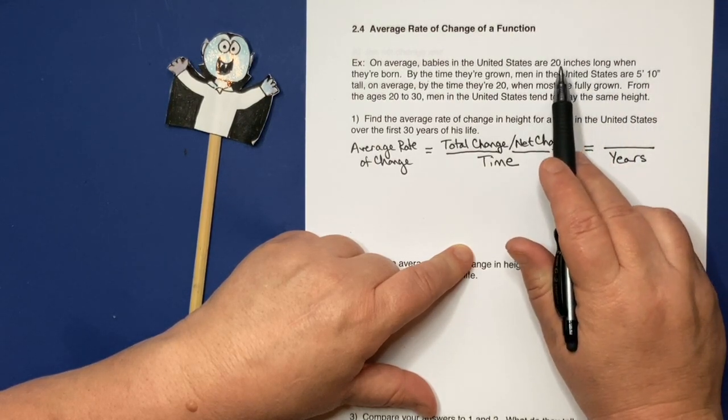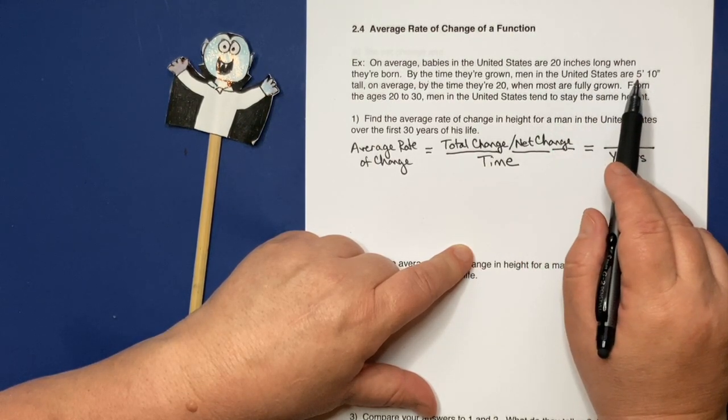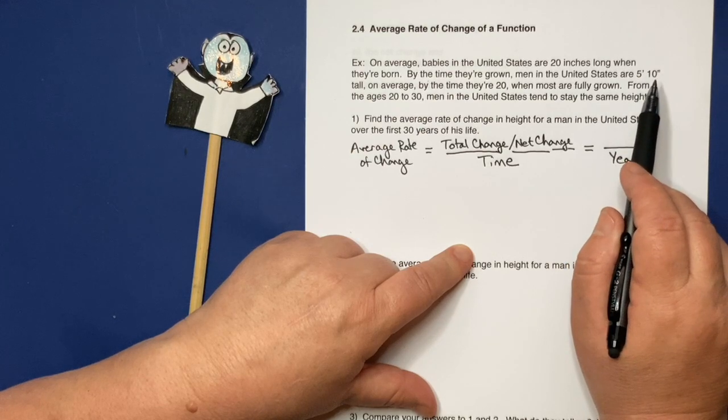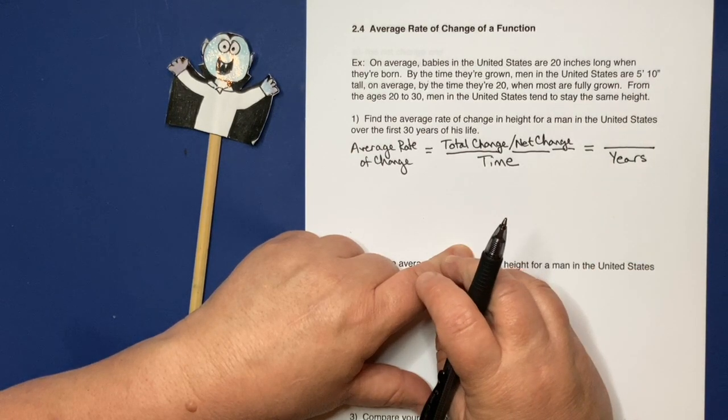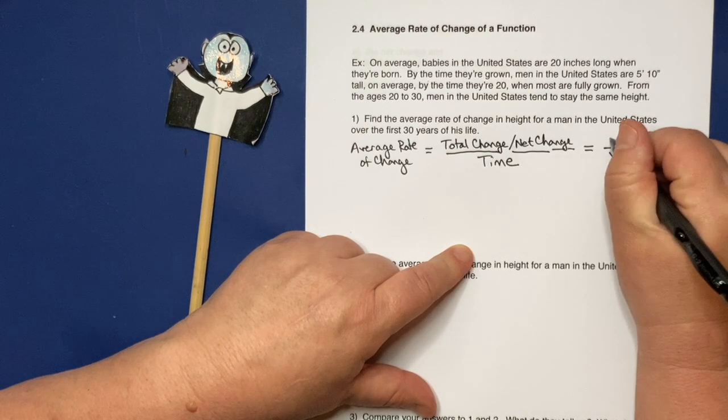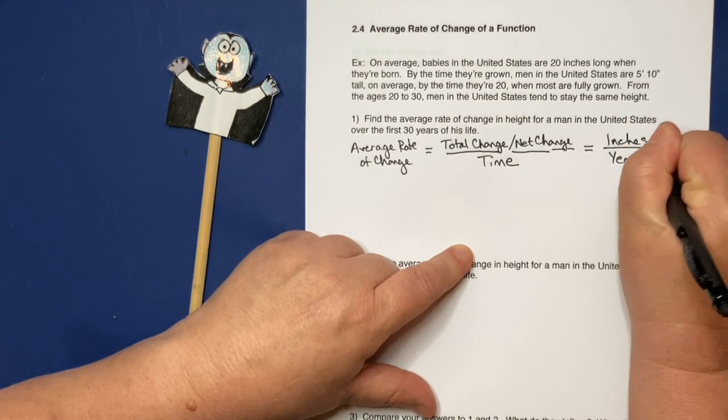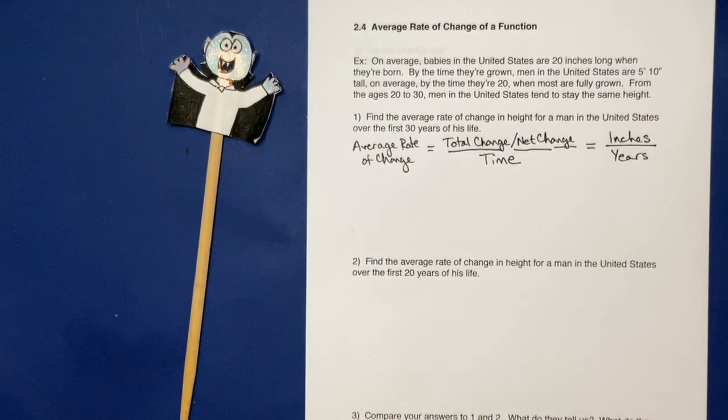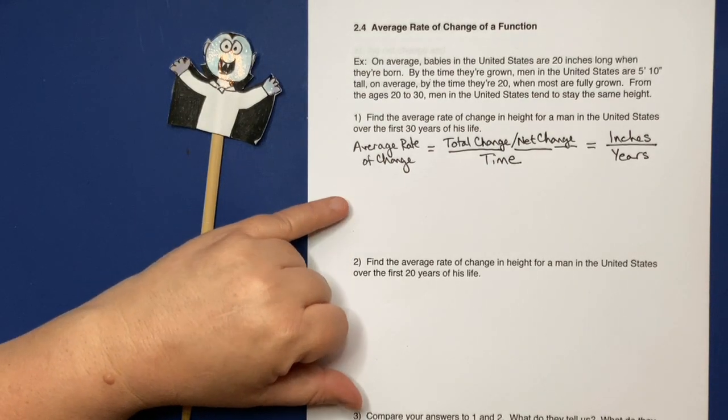Since the babies are 20 inches and the adults are 5 foot 10 inches, my tendency would be to do this in inches, since we aren't told which we're supposed to look for. Sometimes problems will specify you have to do it in feet per year or in inches per year. So this one, we just got lucky. It's not asking us for anything specific.